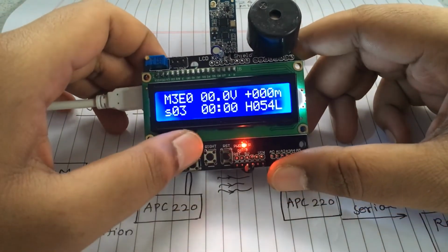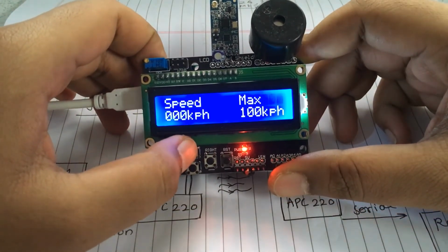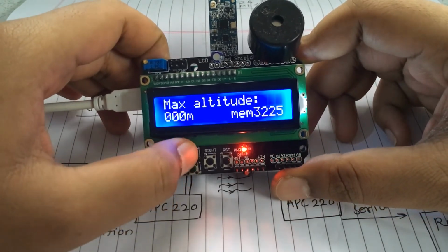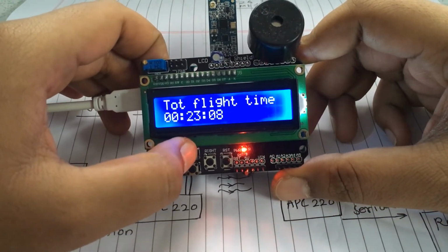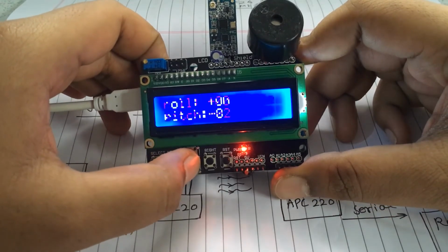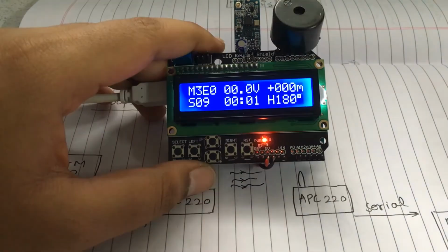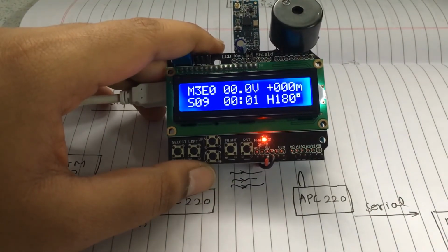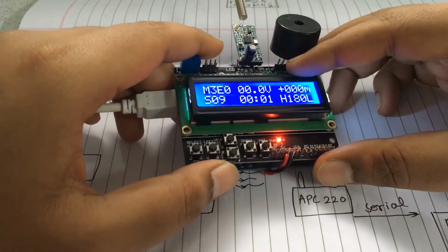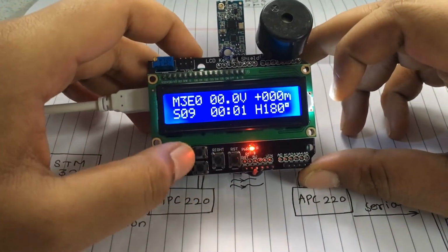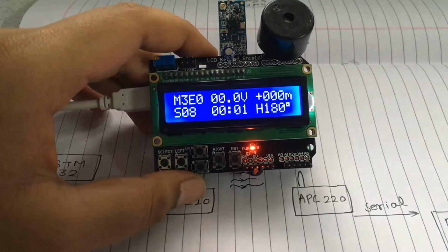Here is the longitude and latitude. I will quickly show you by changing the mode. So now I will show you the working of the telemetry. This is in mode 3 now, and you can see the satellites are changing.